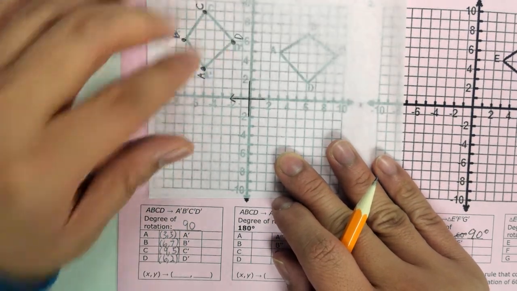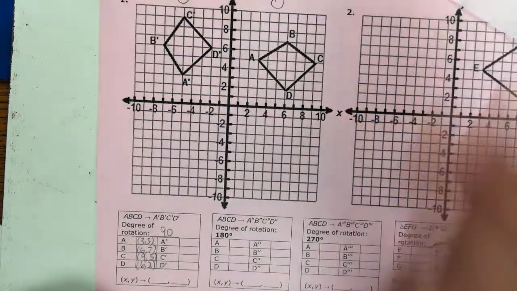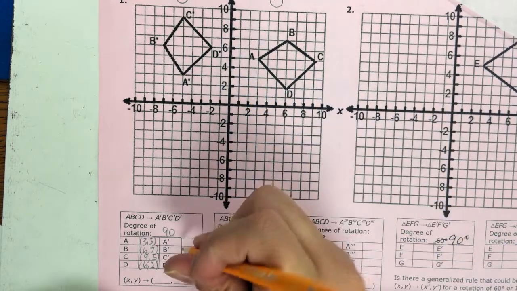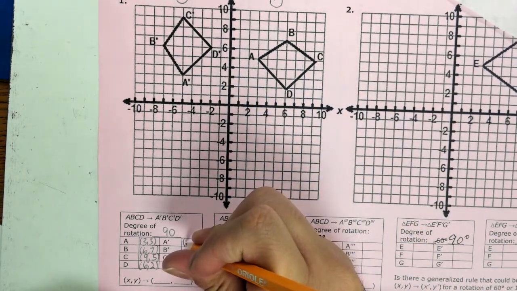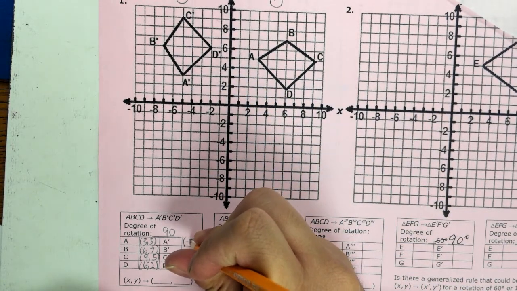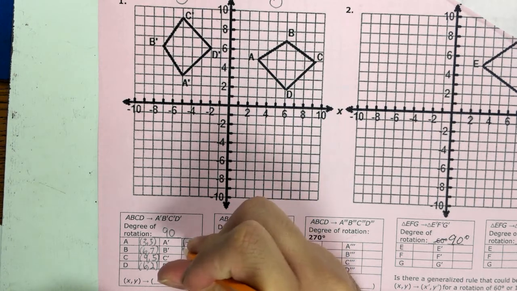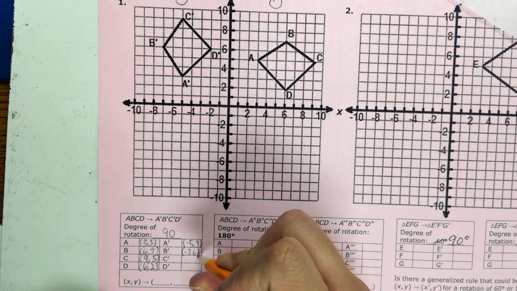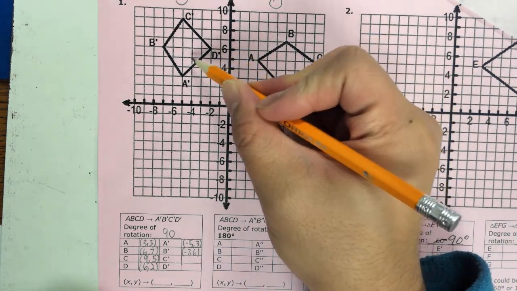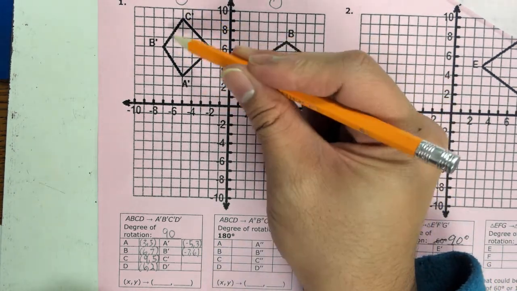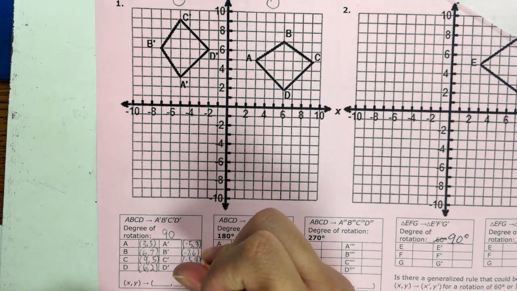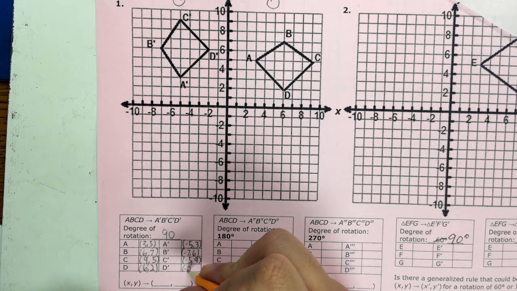A, B, C, D. So let's go ahead and write the ordered pairs. A prime is at negative 5, 3. B prime is at negative 7, 6. C prime is at negative 5, 9. And D prime is at negative 2, 6.